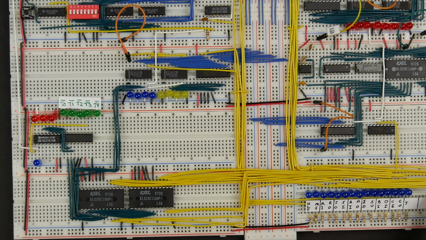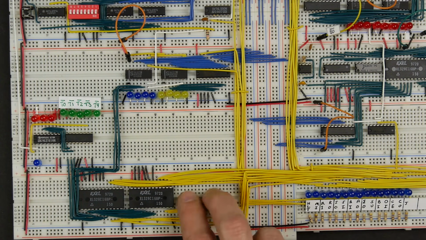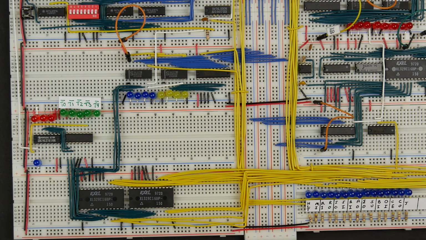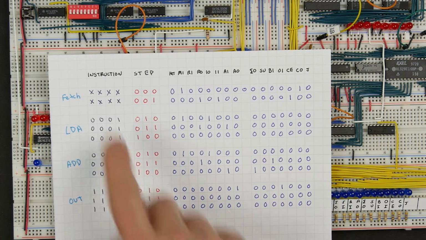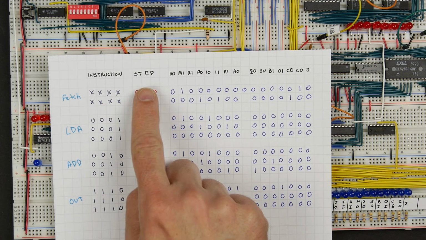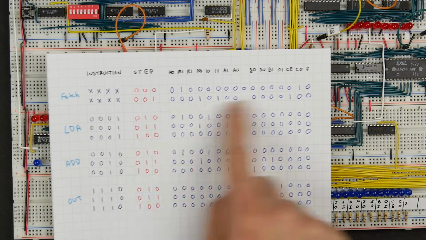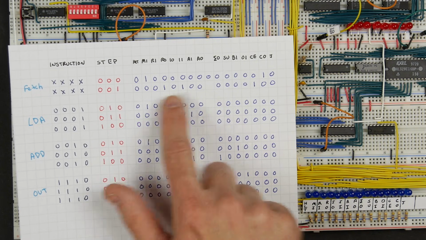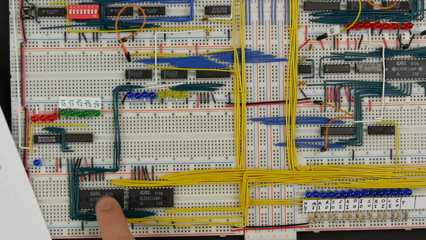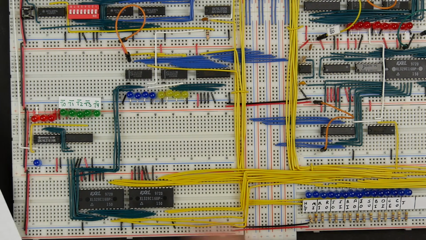And actually I left room over here and over here to add another EEPROM and some more LEDs if we want to add even more control signals to expand what the computer can do maybe in the future. And so now we've basically hooked this up so that our instruction and what step we're on can control the control signals over here. But of course we need to actually program the EEPROMs before it'll actually do what we want.